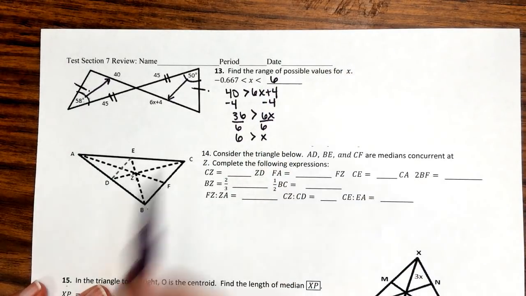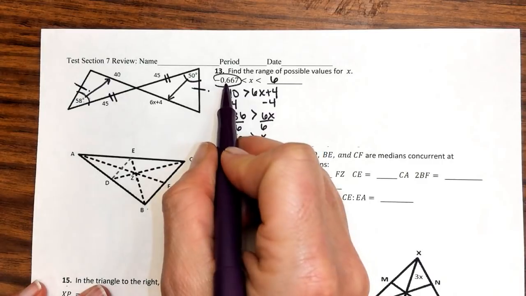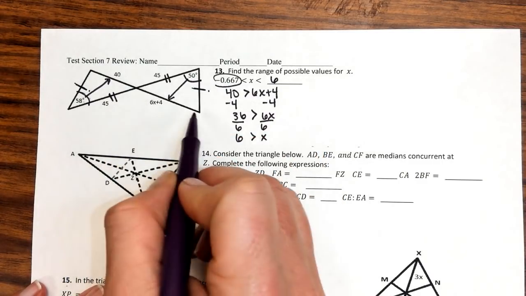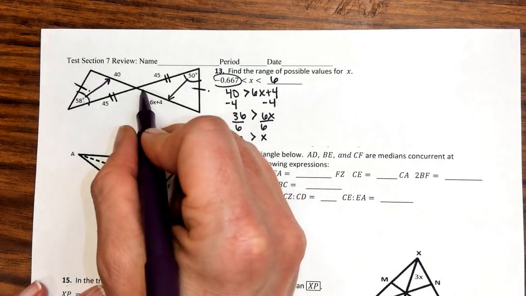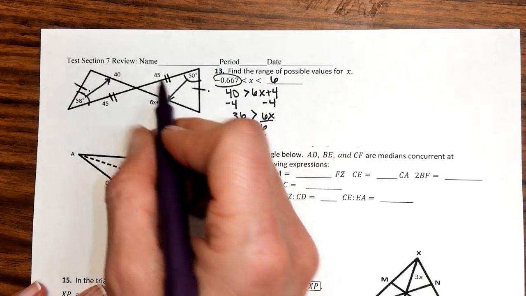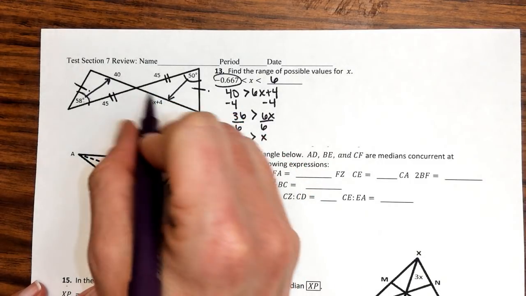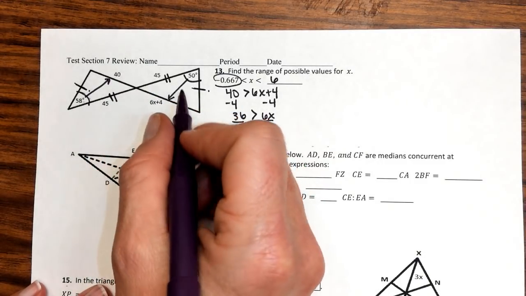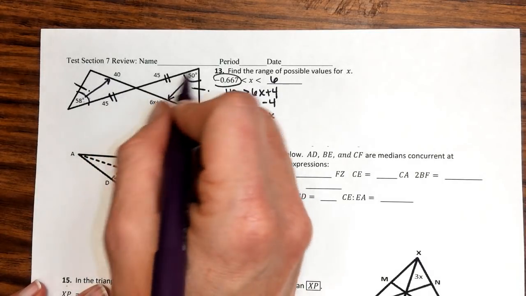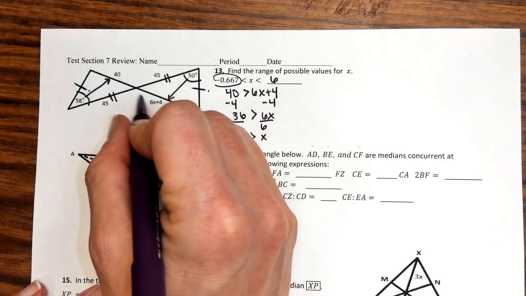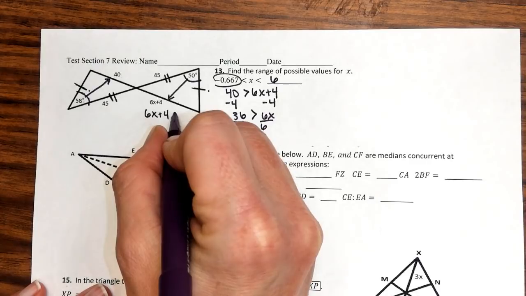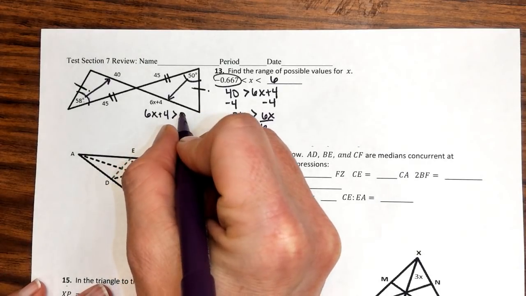And where did this number come from down here? Well, we know that this segment cannot be less than 0. It has to be greater than 0, or it can't be equal to 0 either, right? It cannot be equal or less than 0 because we have to have something there. Otherwise, you would just have an open piece, or you wouldn't have a triangle. You just have two sides. So we need it to have a distance. So 6x plus 4 has to be greater than 0 also.